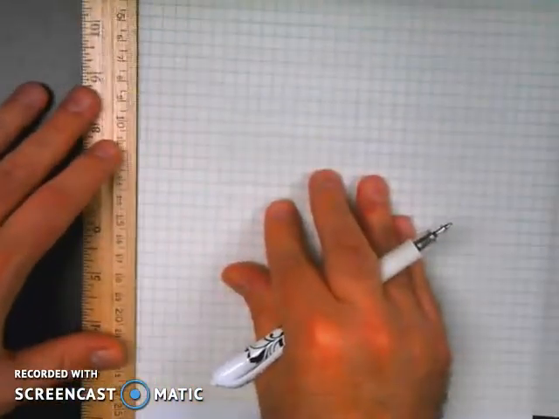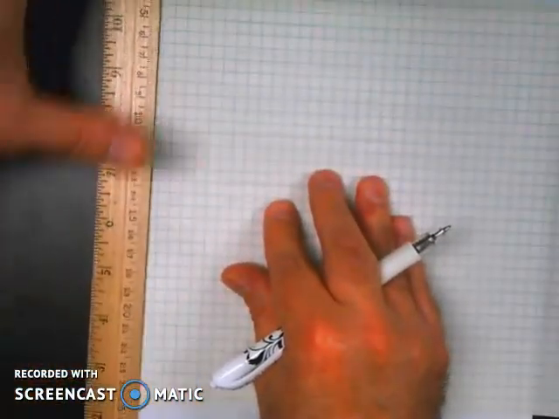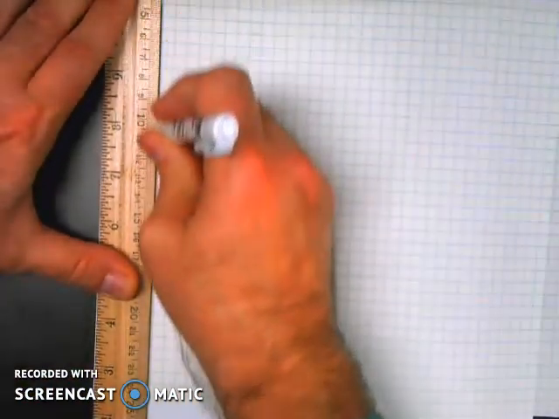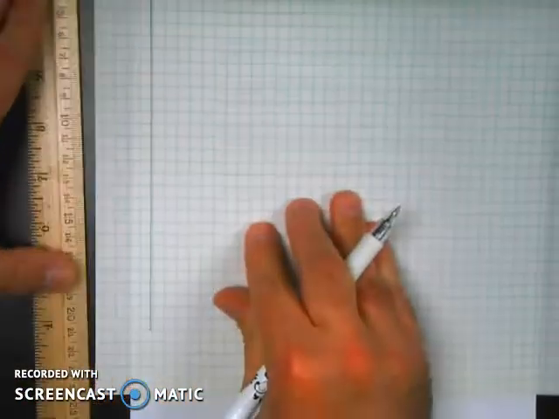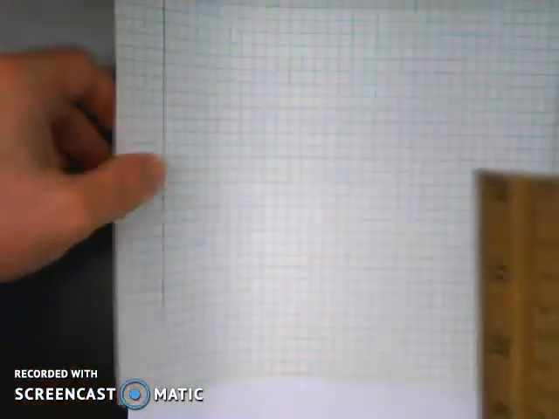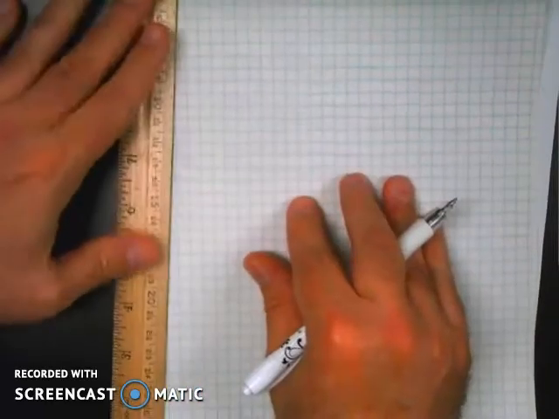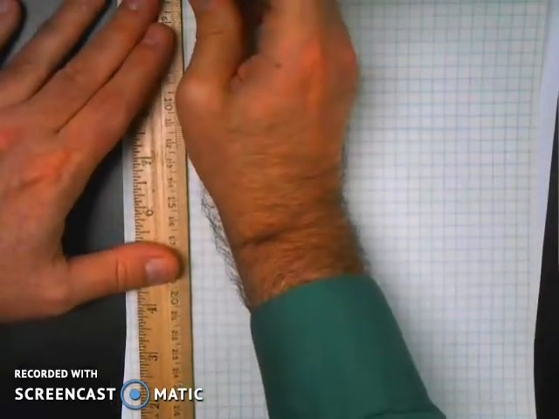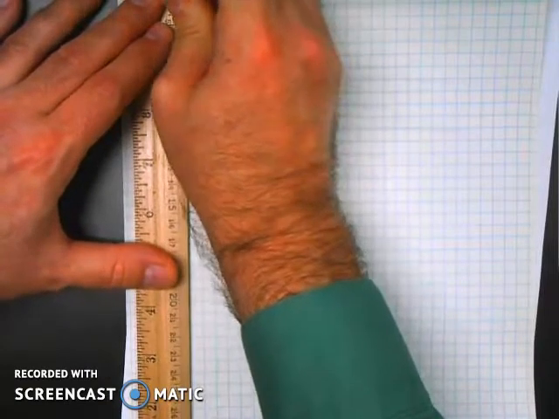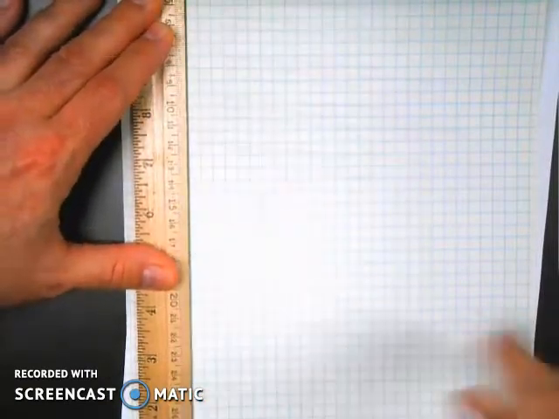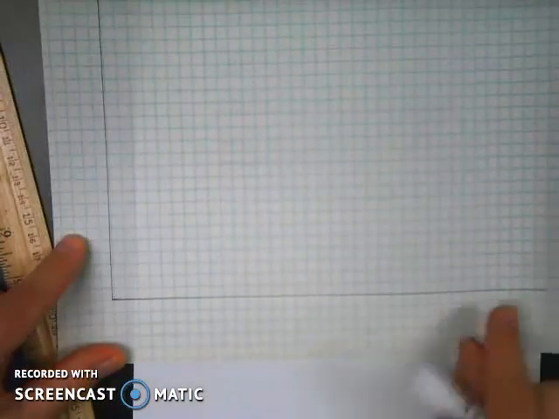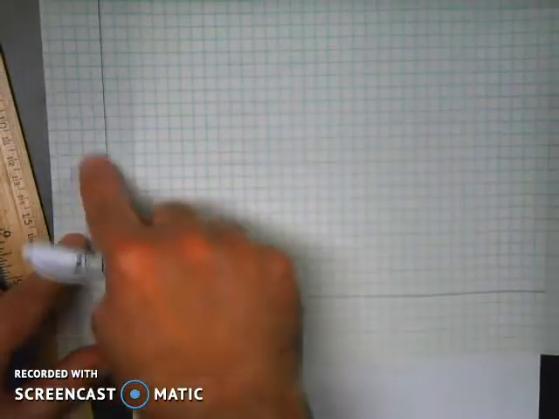So I would say go over about 4 or 5 spaces, and we're going to start, and we're not going to get the whole way down. I'm going to stop when there's about 4 or 5 spaces. I'm going to draw a line like that. I'm going to turn my paper, and I'm going to draw another line. We use a ruler so it looks nice and neat. And I'm going to go almost to the edge of the paper. So now I have my X and my Y axis. So X axis, Y axis.